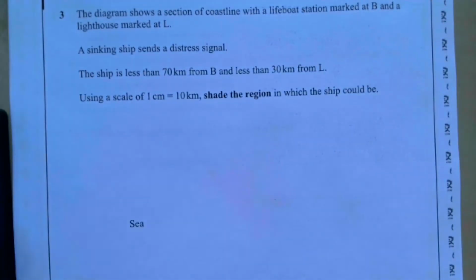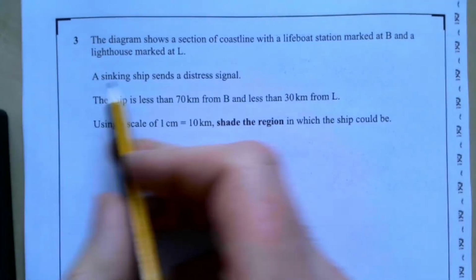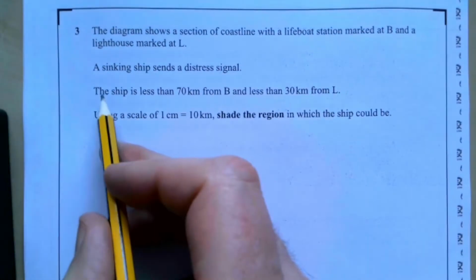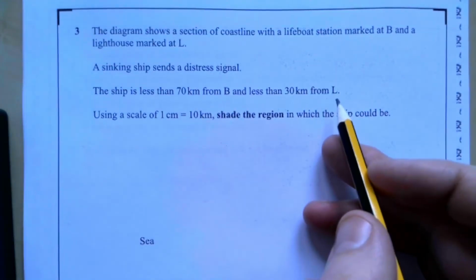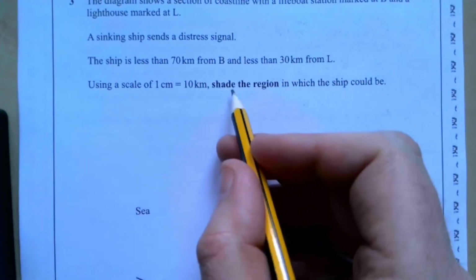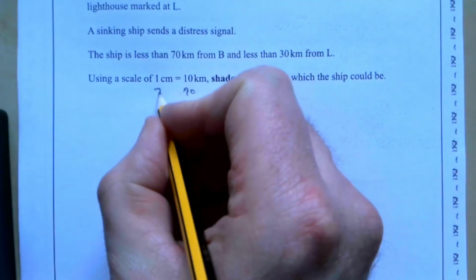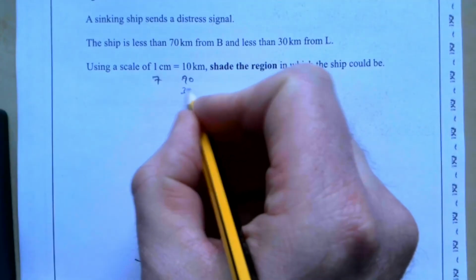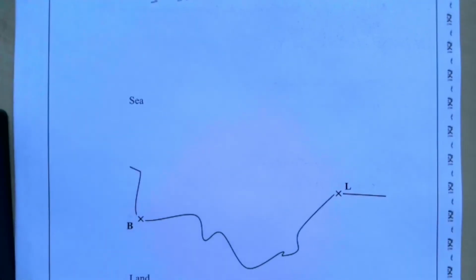The diagram shows a section of coastline with a lifeboat station marked at B and a lighthouse marked at L. So that's it down there. A sinking ship sends a distress signal. The ship is less than 70 kilometers from B and less than 30 from L. Using a scale of 1 to 10, shade the region where the ship could be. So obviously, if we have 70 kilometers, that's going to be 7 centimeters, and 30 kilometers is going to be 3 centimeters. So we need to set our compass to both of those and then work out from there.